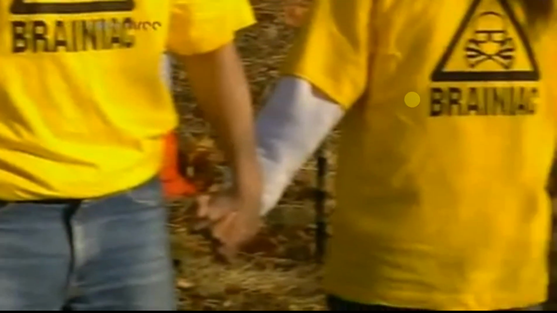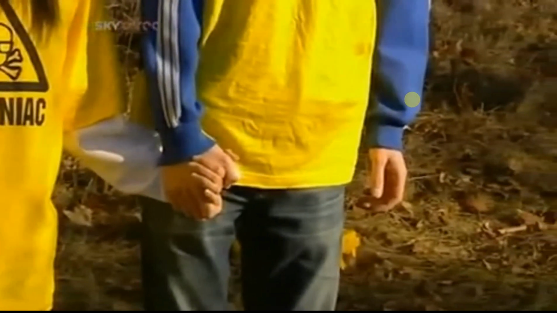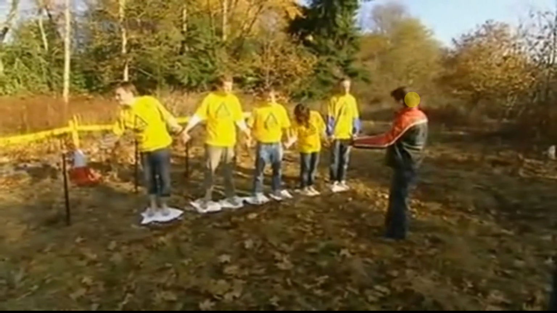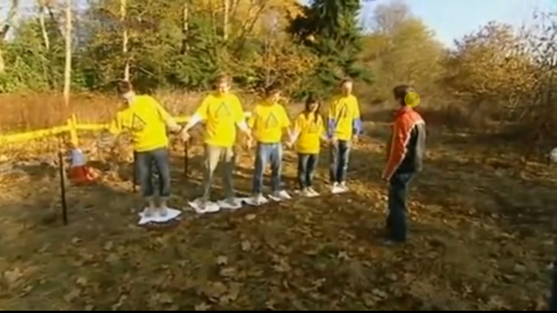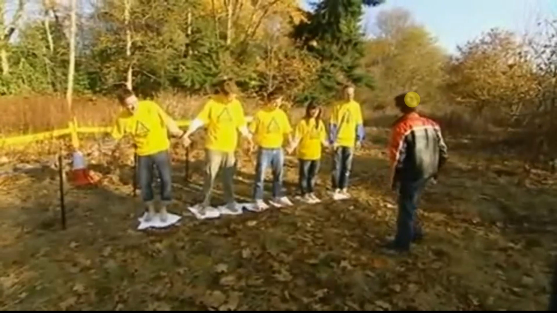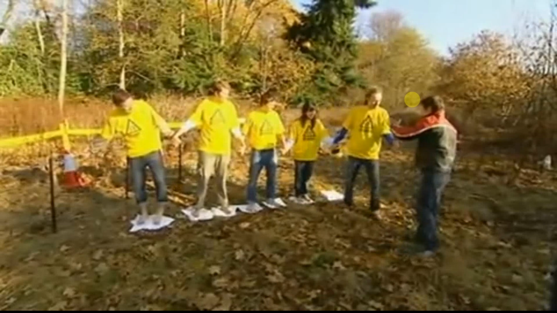And on my count, grab the fence. 3, 2, 1, go. Well, look at that. That's amazing. Nothing because you're all insulated. That's very clever, brainiacs. I hope you've enjoyed learning about electricity. Well done. Good effort, that's what I say.